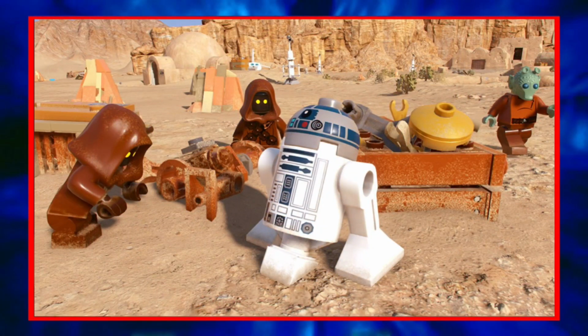In this screenshot we don't get too much. We do get to see a little bit of Tatooine, R2-D2, some Jawas, but there's two things that really stand out to me that are kind of shocking. In the back you can see a Rodian. This is one of the two things. This is what one of the 500 characters is going to be.